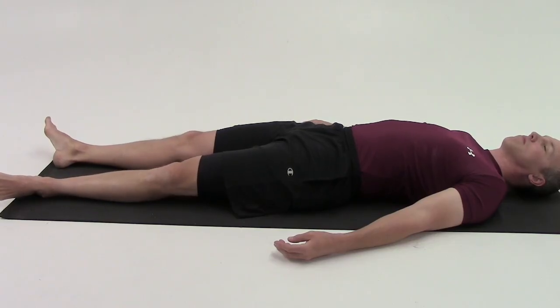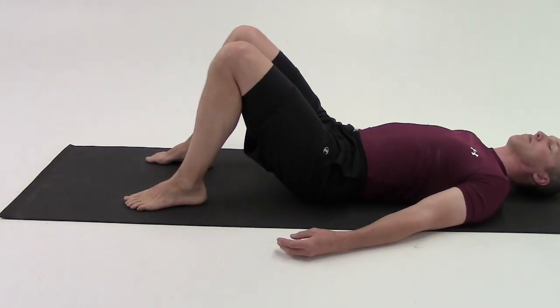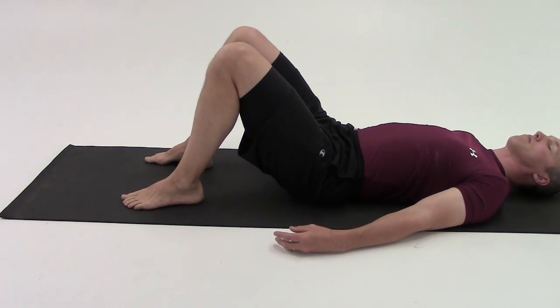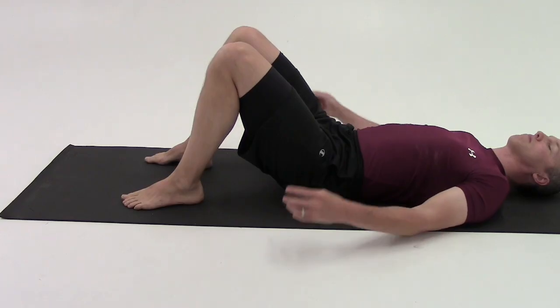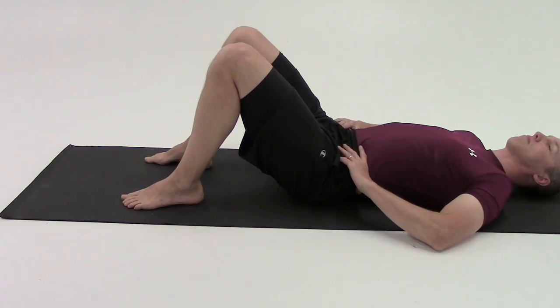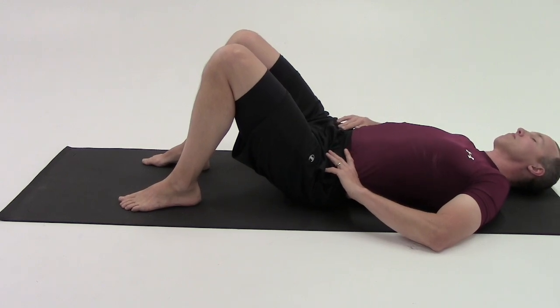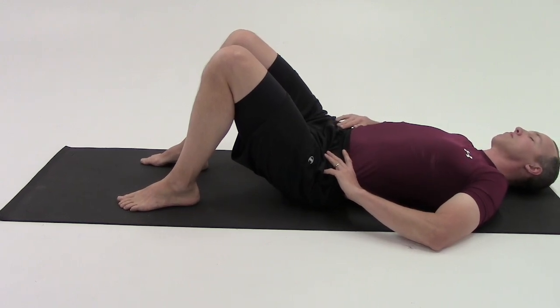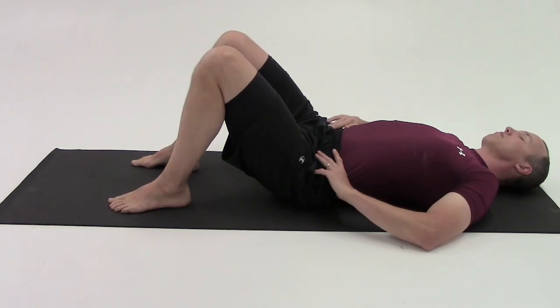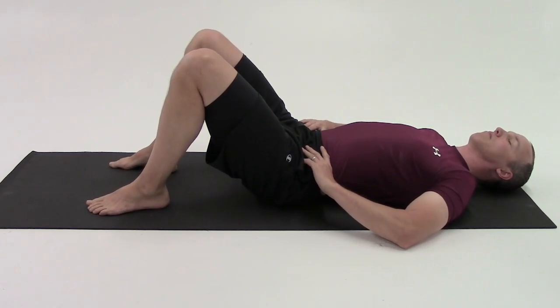Now bend both knees so that the feet are flat on the ground. Place your hands on your hips. We will begin with the right hip. Slide the right hip up to the right armpit, shortening the right waist. Feel the contraction of the waist muscles, and then slowly release that.